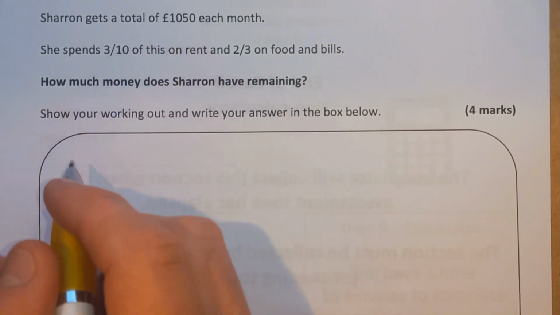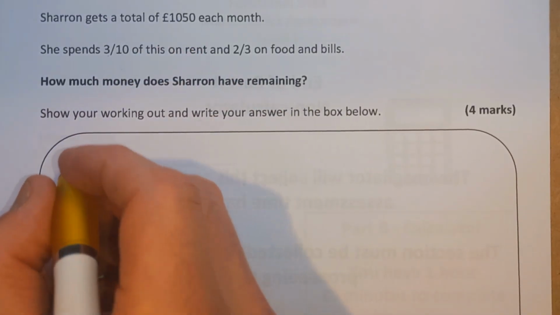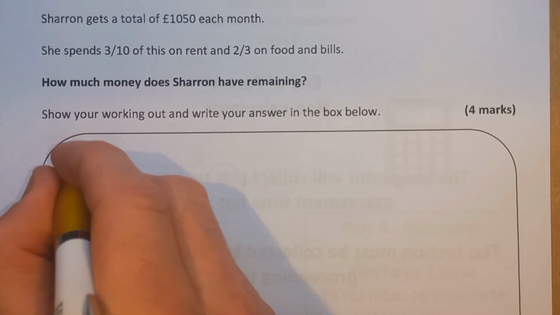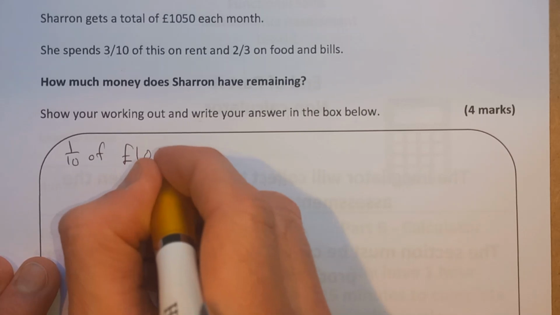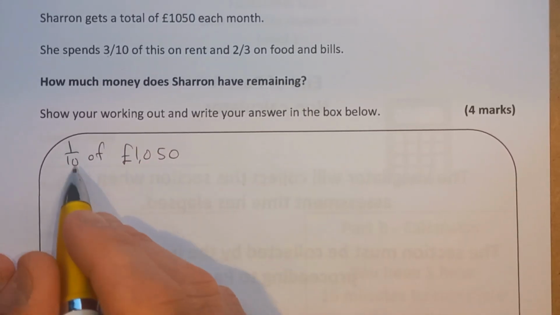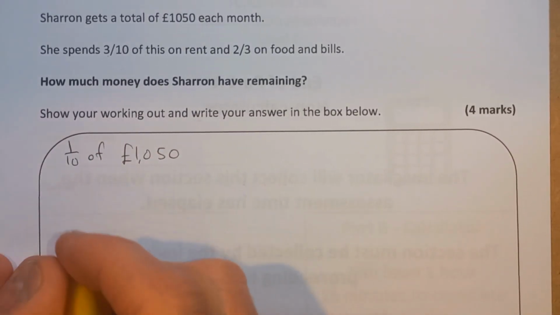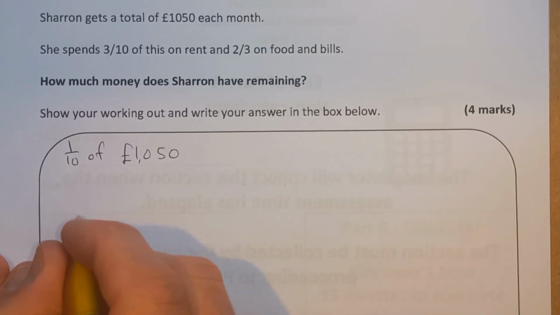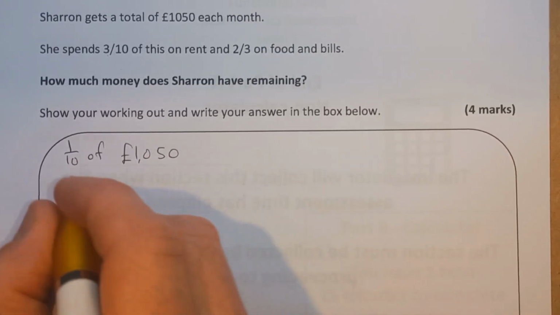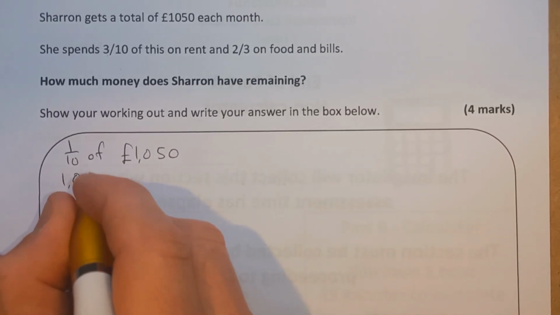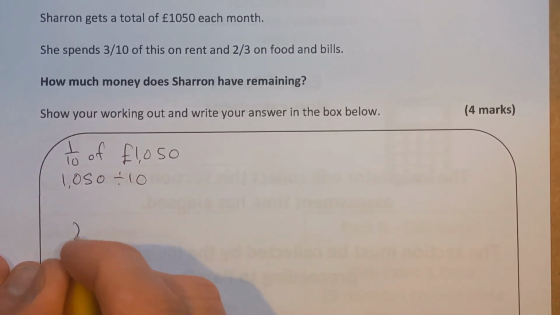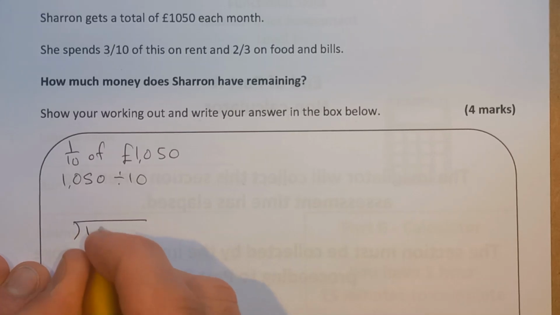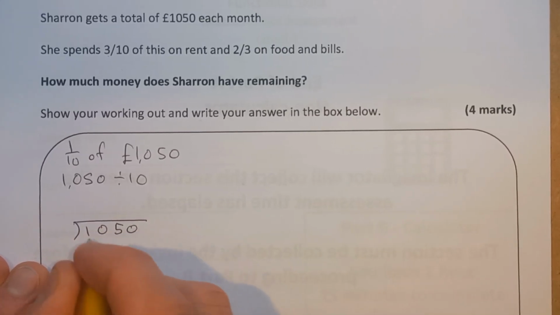So if we want 3/10 of 1,050, let's start off by working out what 1/10 of 1,050 is. Well, 1/10 is 1 divided by 10. So in other words, it's going to be 1,050 divided by 10, which if we do it with the bus stop method, we're doing a lot of bus stop method today.